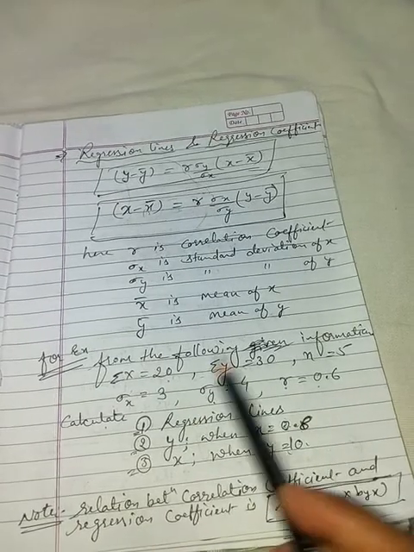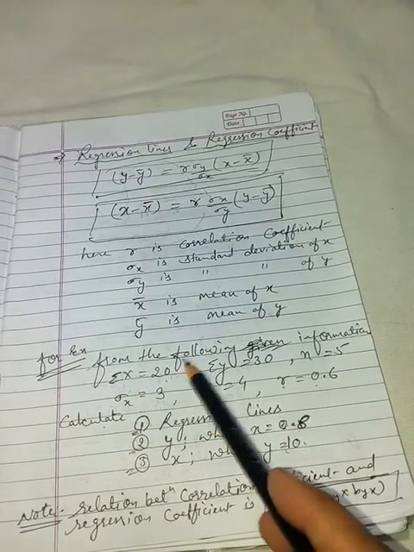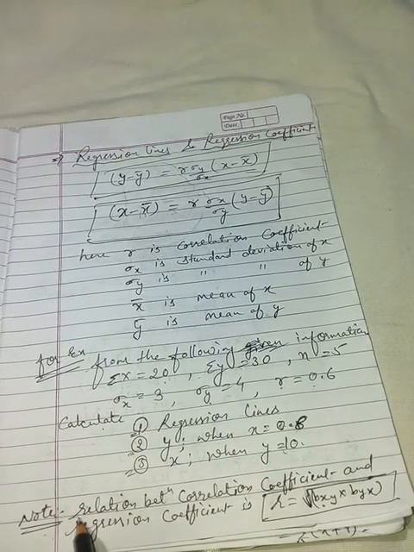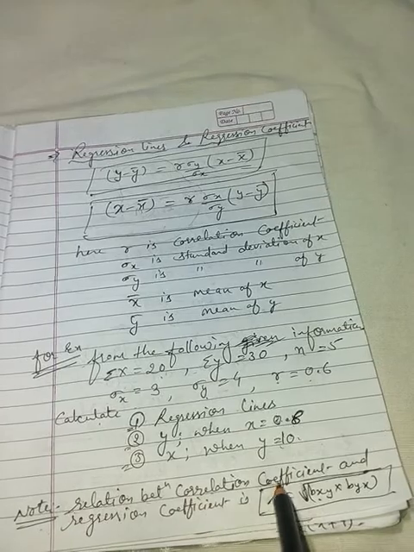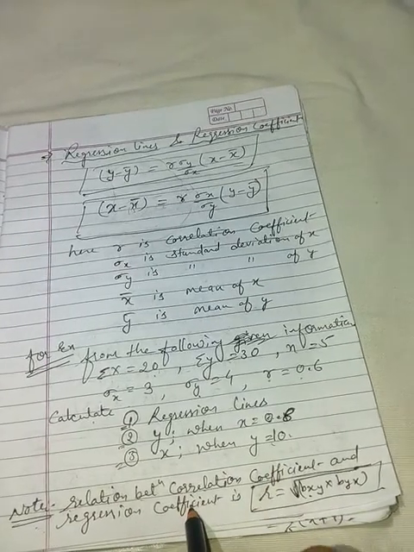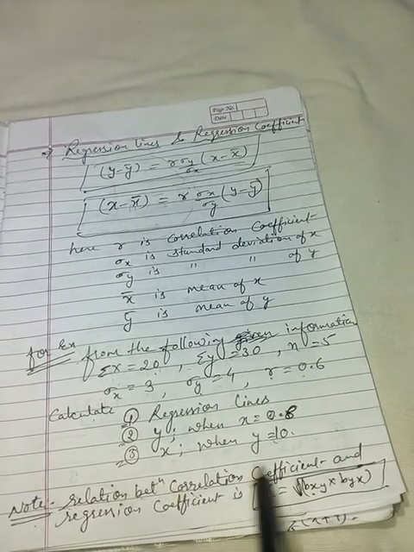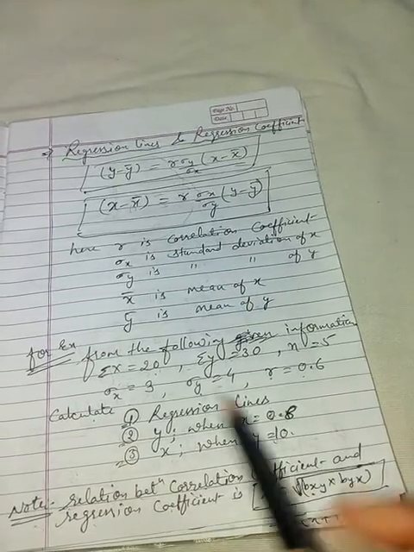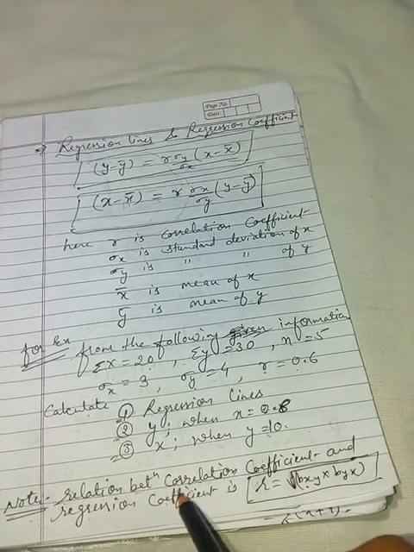To solve this illustration, we have a note which we have to remember: the relation between the correlation coefficient and the regression coefficient. We have the correlation coefficient, small r, and two regression coefficients: one is y on x, another is x on y.